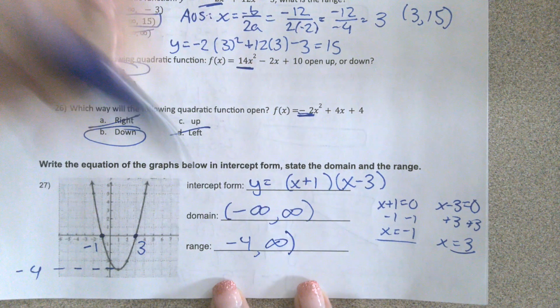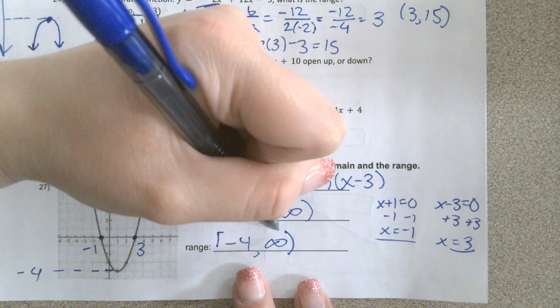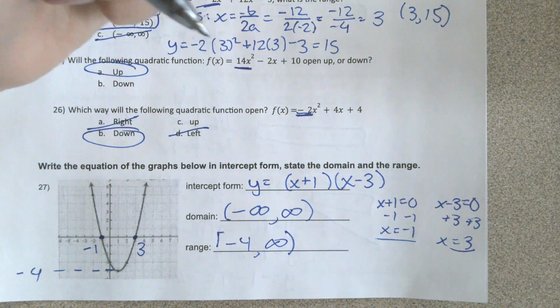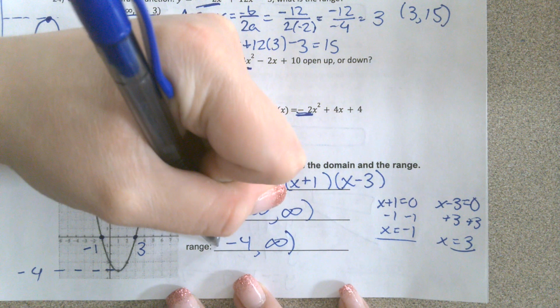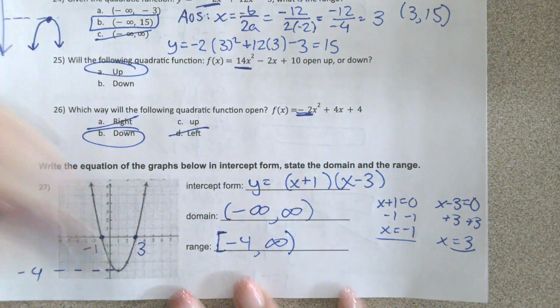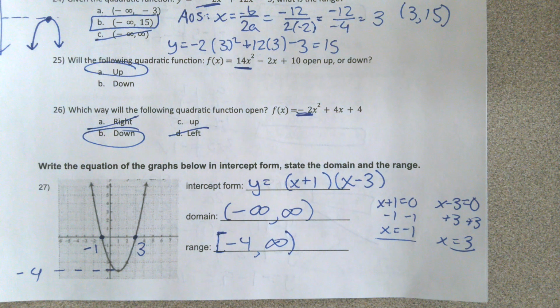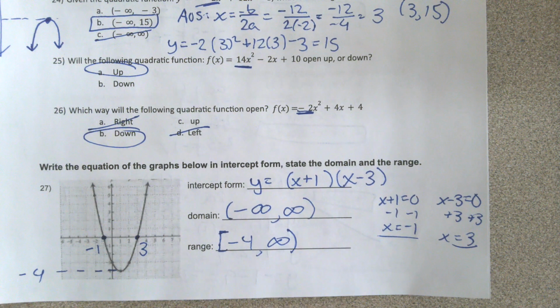Infinity always gets a parenthesis. -4 gets a bracket because it's a nice solid point. So it gets a bracket. Reminder, you will not lose credit for getting those signs wrong.